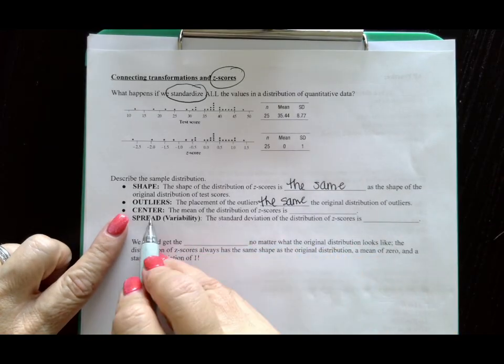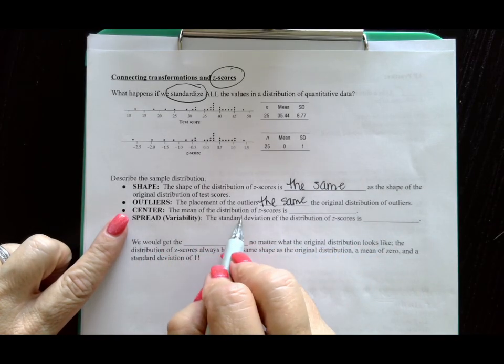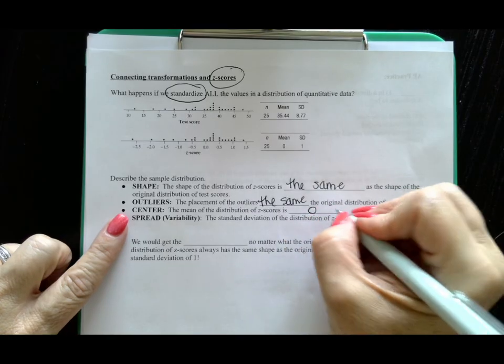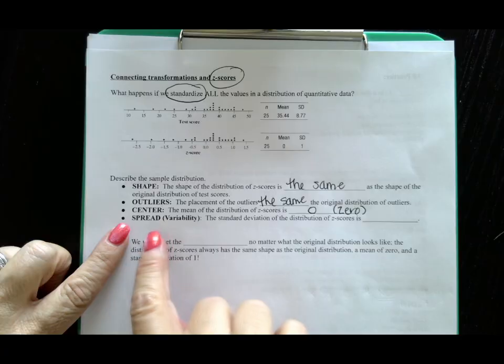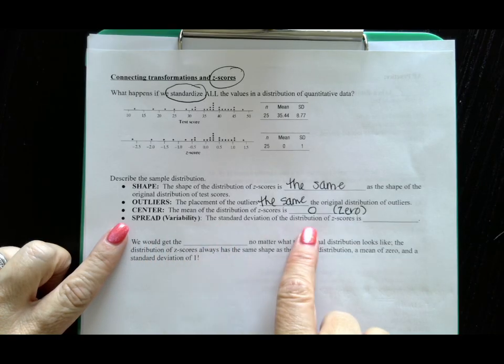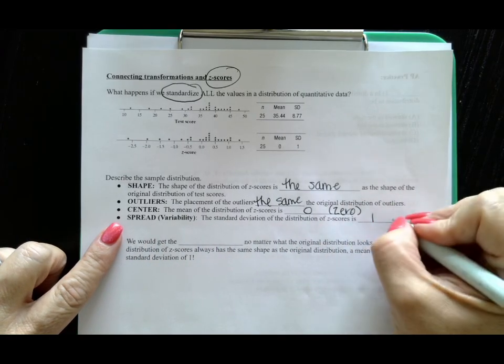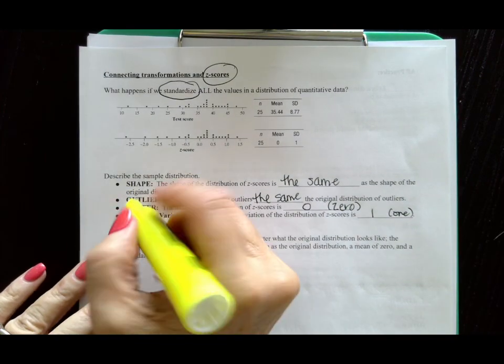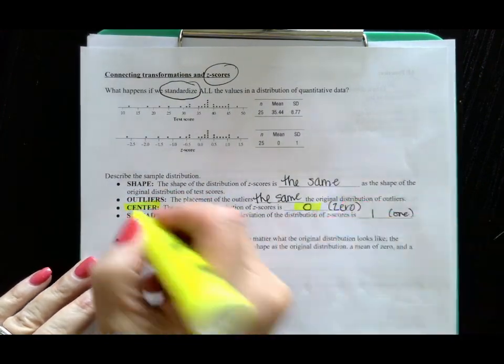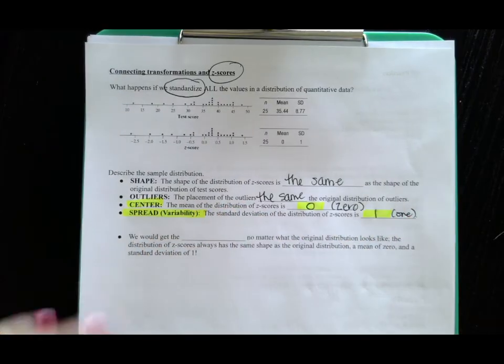So my center, the mean of a distribution of z-scores, is always 0. Always, always, always 0. And the spread, the standard deviation of z-scores, is always 1. This is so important, I'm going to highlight this. My center is 0, and my spread, my variability, is 1.